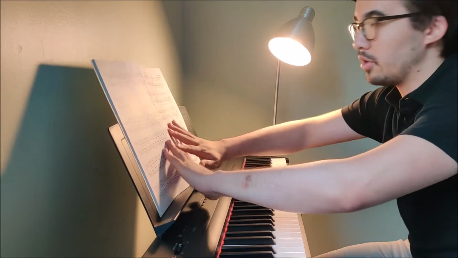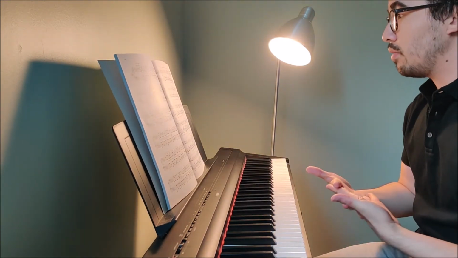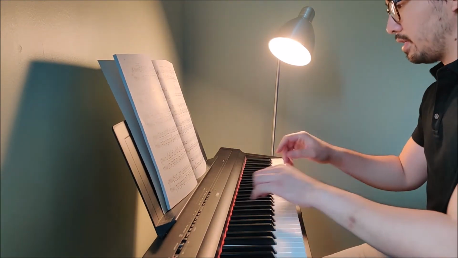Yeah, sorry about my book. Still haven't used it much, so it keeps closing in on me. Anyway, so that's one way. Let me play it in context of that first phrase.